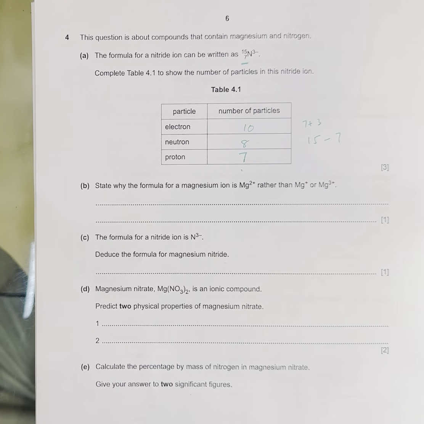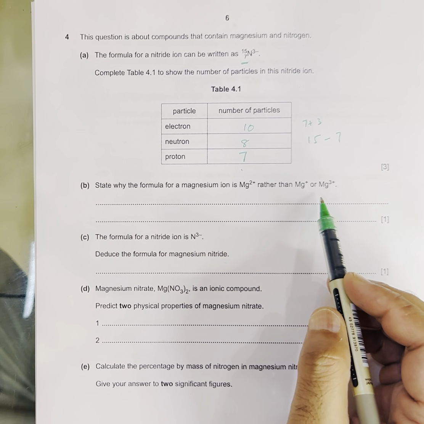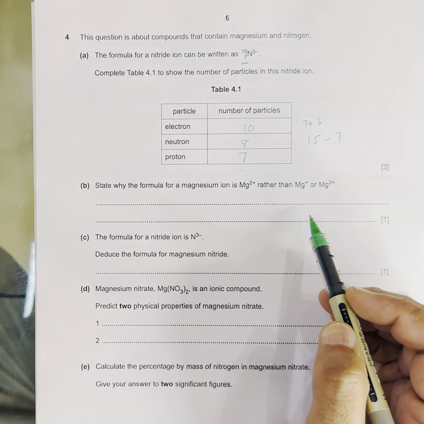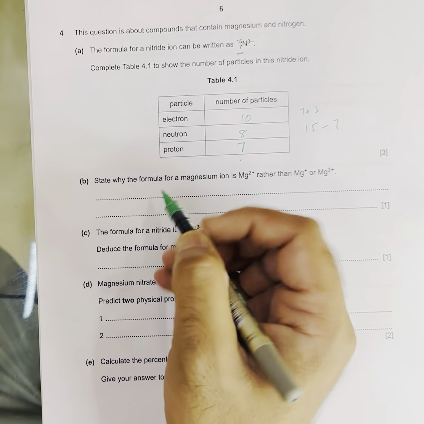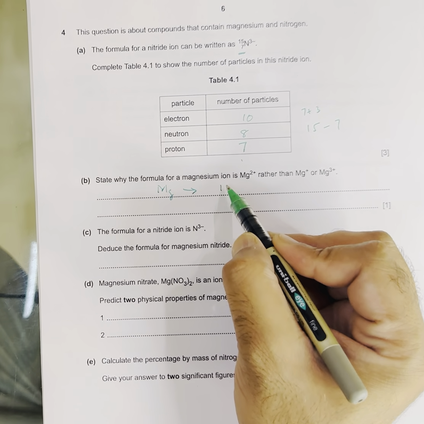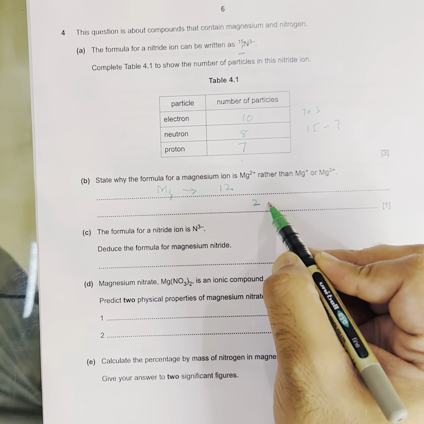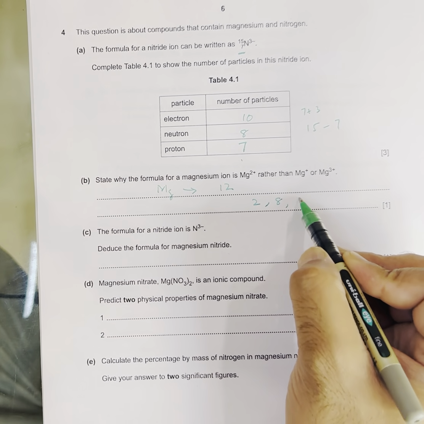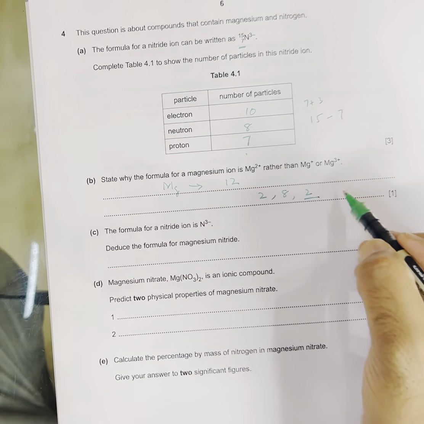State why the formula for a magnesium ion is Mg2+ rather than Mg+ or Mg3+. We need to show the electronic configuration. From the periodic table, magnesium's atomic number is 12 and its electronic configuration is 2,8,2. So it requires removing 2 electrons.